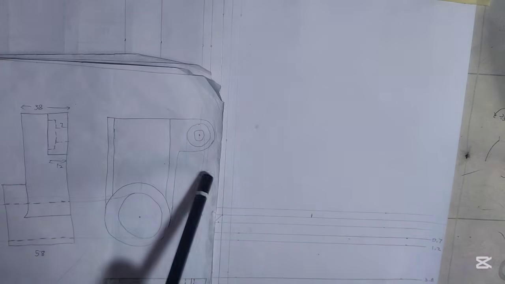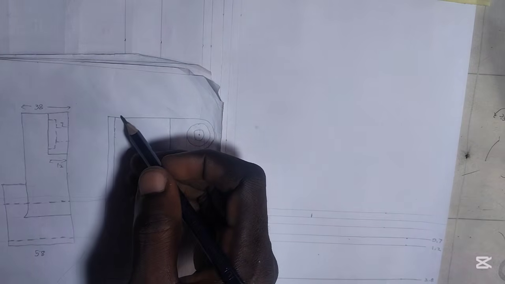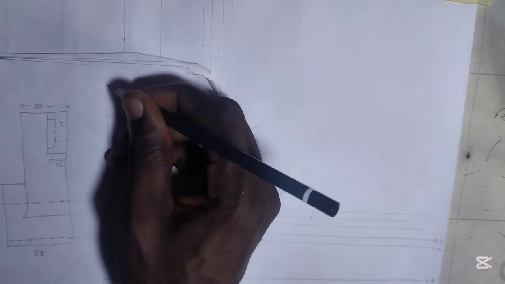All right. Now, back to the question. So I've gotten this and this. Now, let me get the next thing. Now, let's get the vertical for this place. Now, for these ones, the dimension I'm starting with, from here to here is 1.2. So I'm starting with 12.